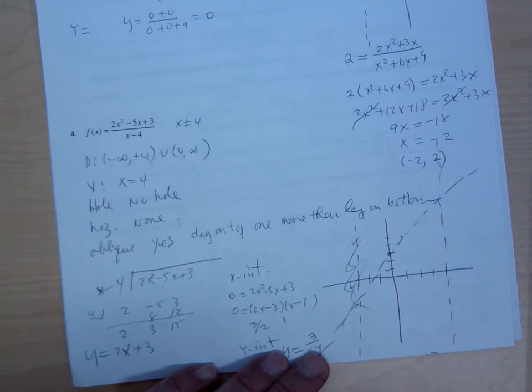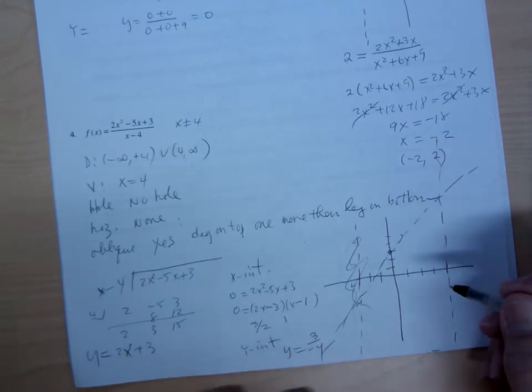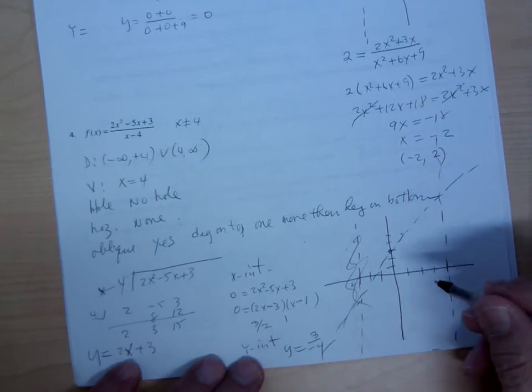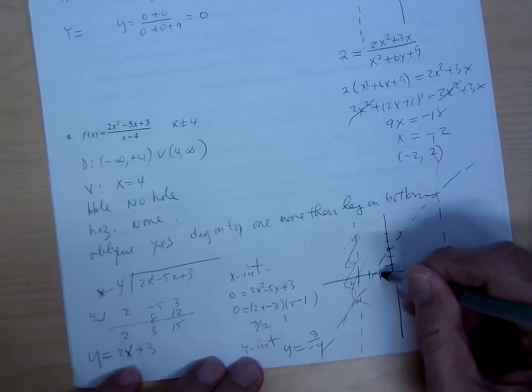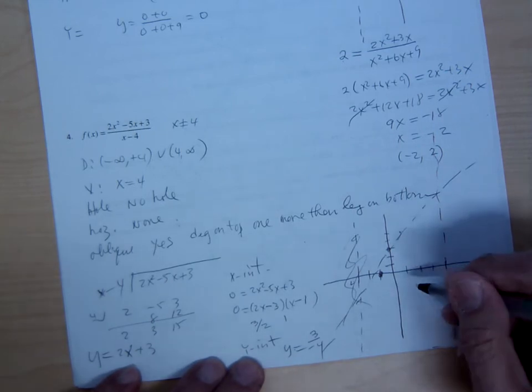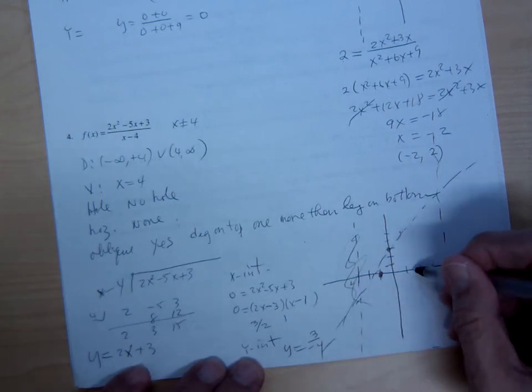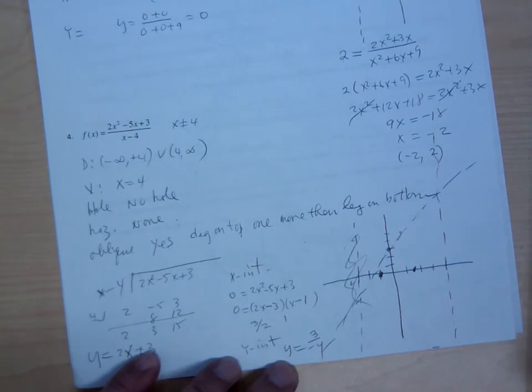So let's sketch the graph and put the x-intercepts and y-intercept in there. Your x-intercepts are negative 1 and positive 1.5, right? Which is 3/2. Oh, no. Yeah, 3/2. And your y-intercept is negative what? Negative 3/4.